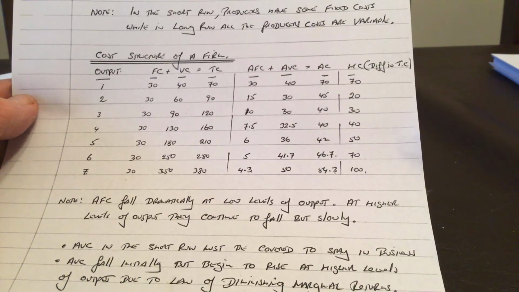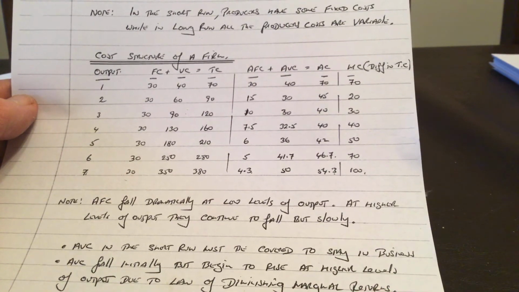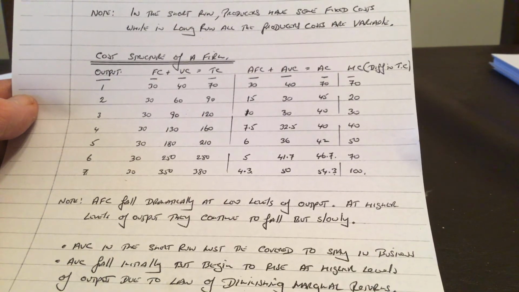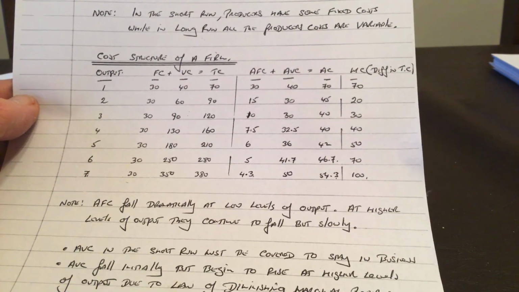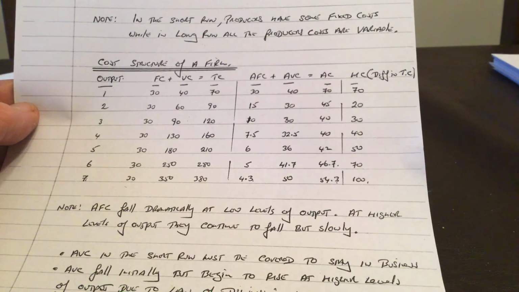So the important lines here are the average cost line and the marginal cost line. Now, we stop there because you do need to analyze this and be comfortable with those figures.